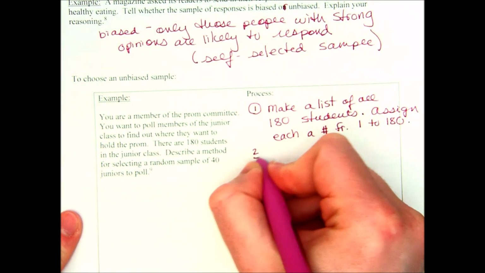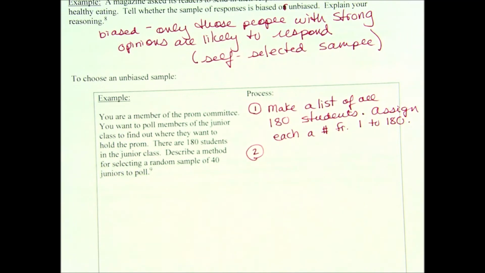So use the computer, get your list of 180 people, and just assign each a number, 1 through 180. We're then going to use this thing called a random number generator. I'll show how your calculator can be used to do this in just a moment. And we're going to use it to select 40 random numbers.